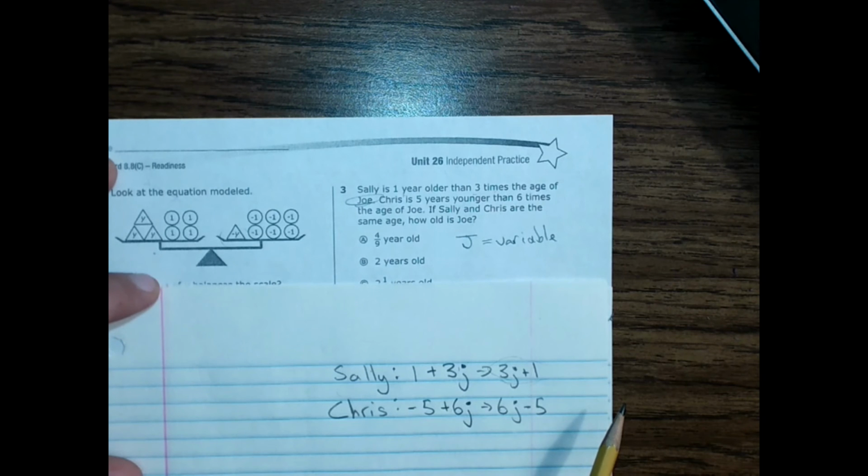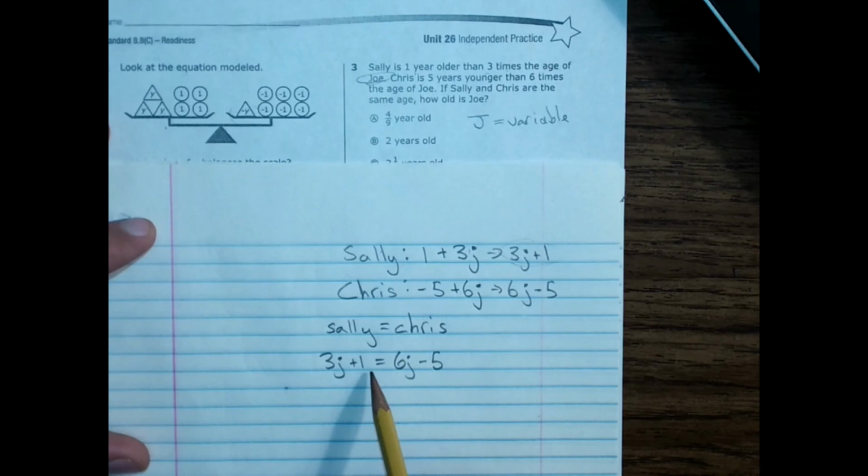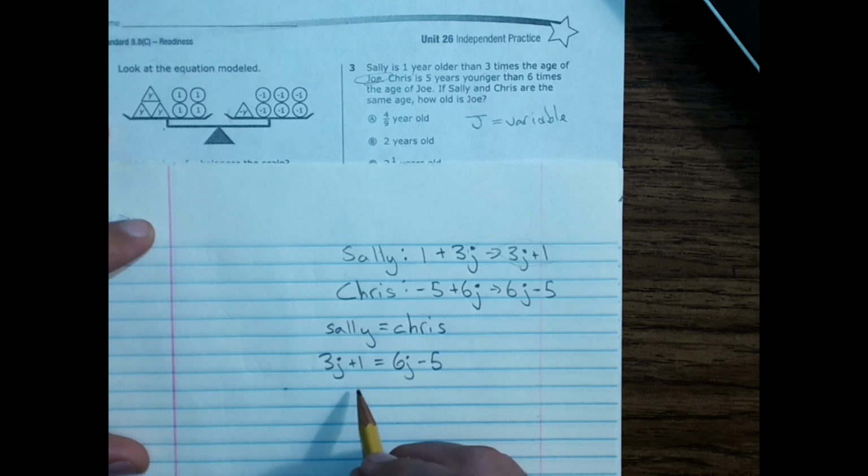And now we want to know if Sally and Chris are the same age, how old is Joe? So let's set Sally equal to Chris and solve for Joe. Sally is 3j plus 1. Chris is 6j minus 5. And when you do your solving steps, when you cancel your terms, you're going to end up with J equals, or Joe equals.